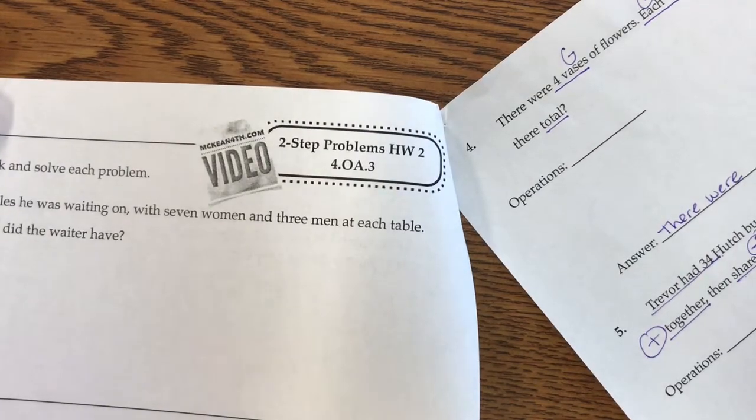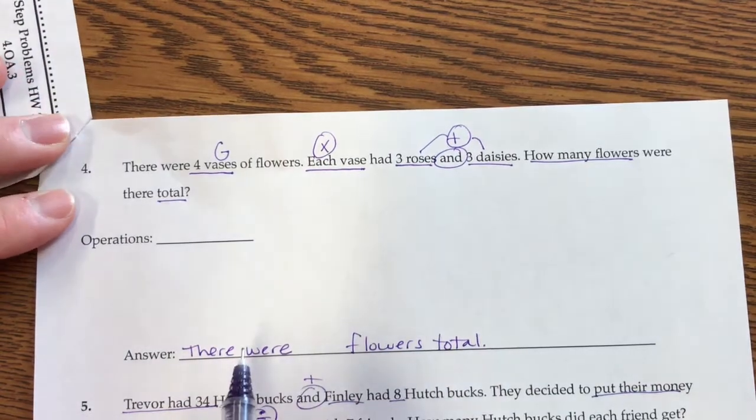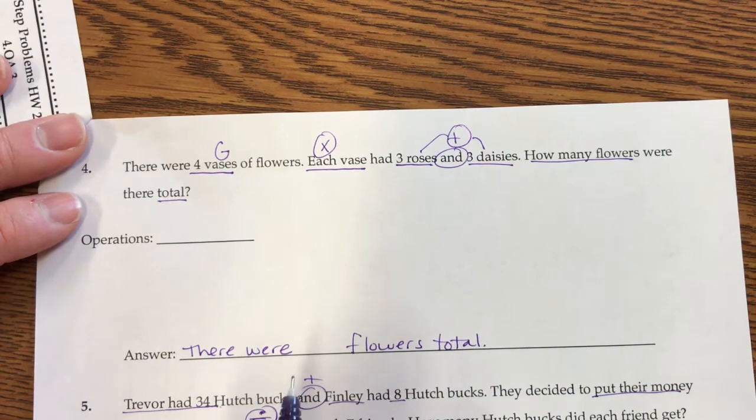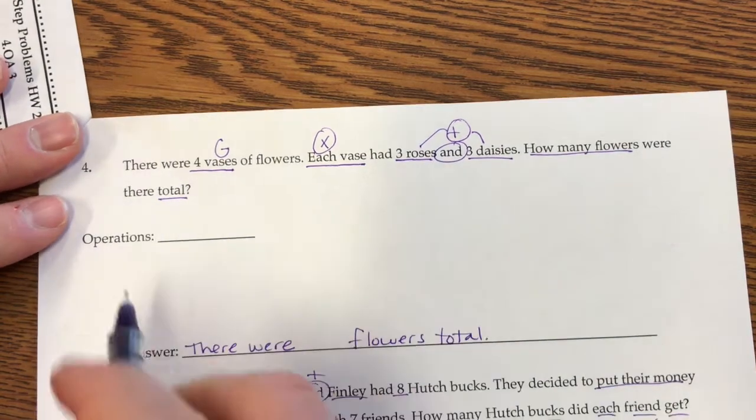Work for your two-step problems, homework number 2. Here we go. All right, so I did a little bit ahead of time to just save some time. Remember, you can pause and move forward or backward on your own with the video.